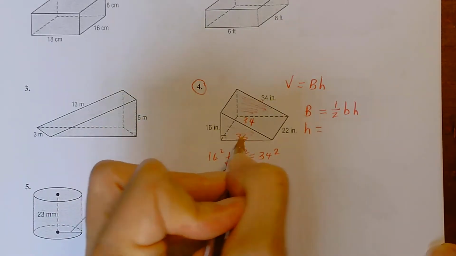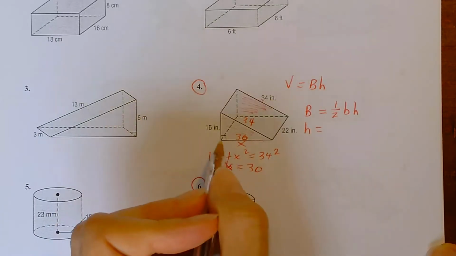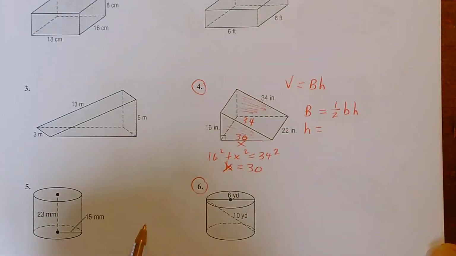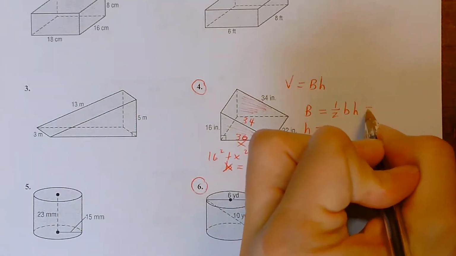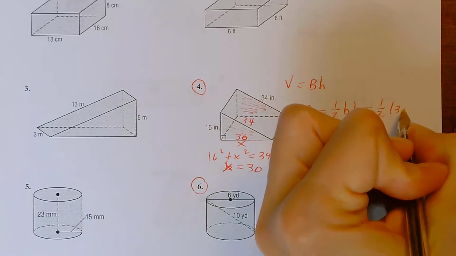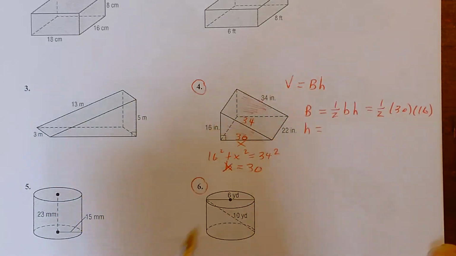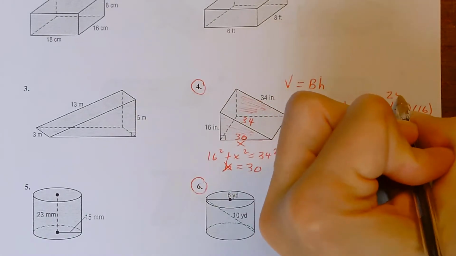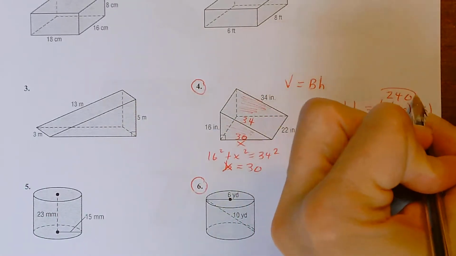So this right here is 30, which means now I can find the area of that triangle and then stack it up to the height. Okay, so the area of the triangle is going to be 1/2. The base is 30 and the height is 16. So I'm going to type that in to get the area of the base, and that is going to be 240 for the area of the base.